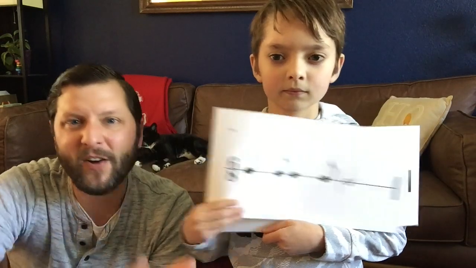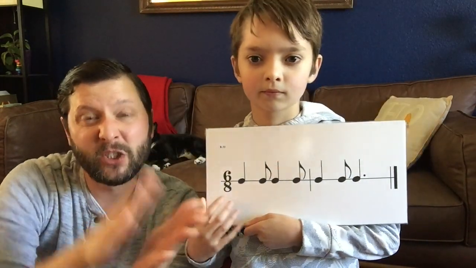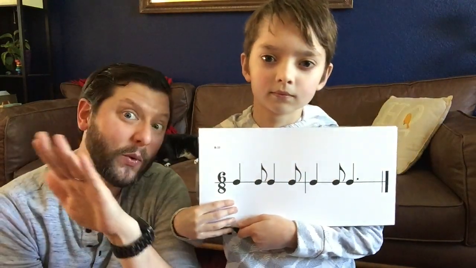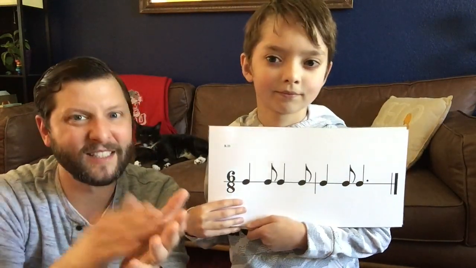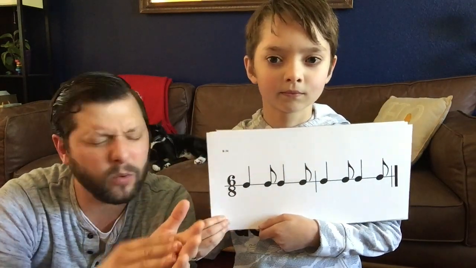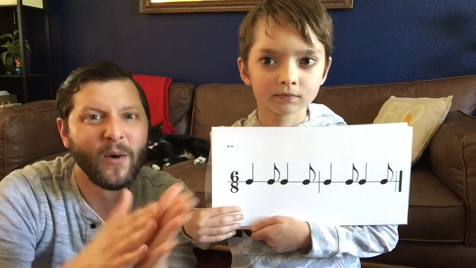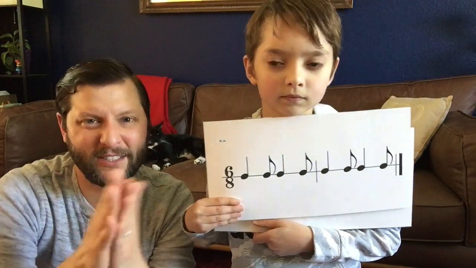Next card, smash. 1, a 2, a 1, a 2. 1, a 2, a 1, a 2. Next card, here we go. 1, a 2, a 1, a 2, a 1, a 2.